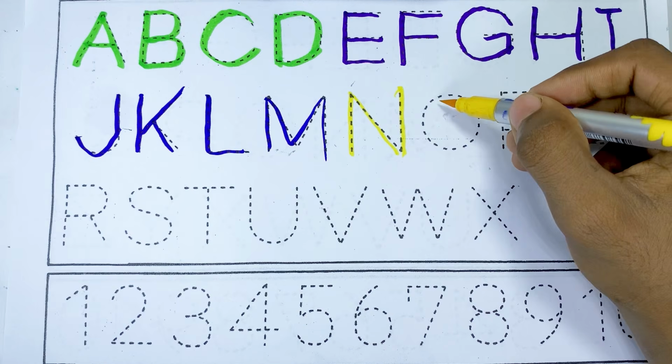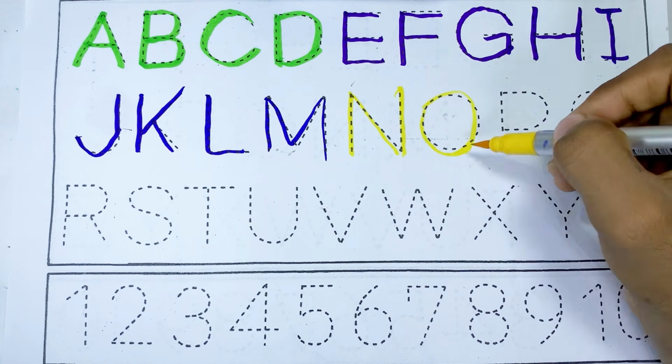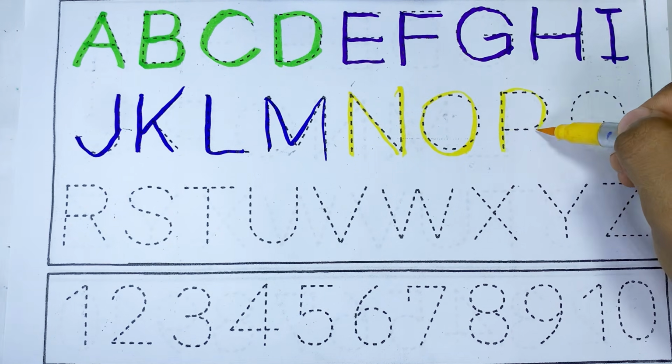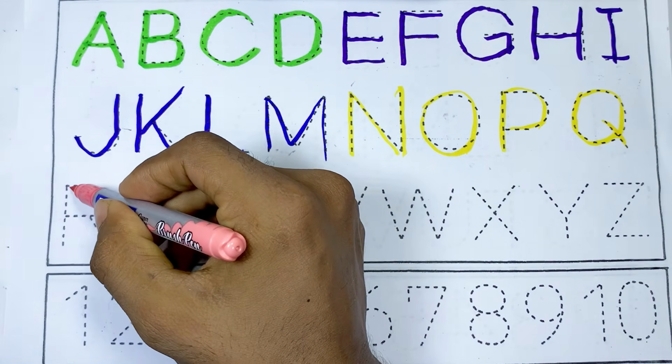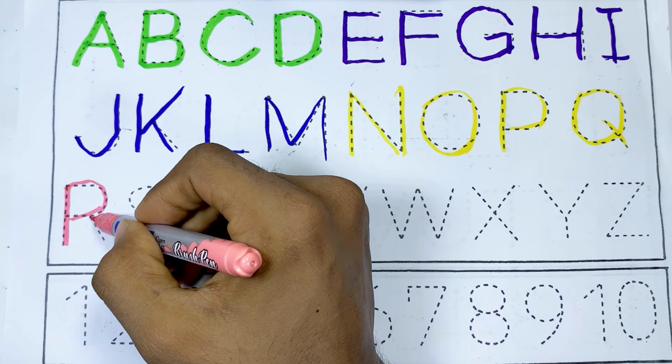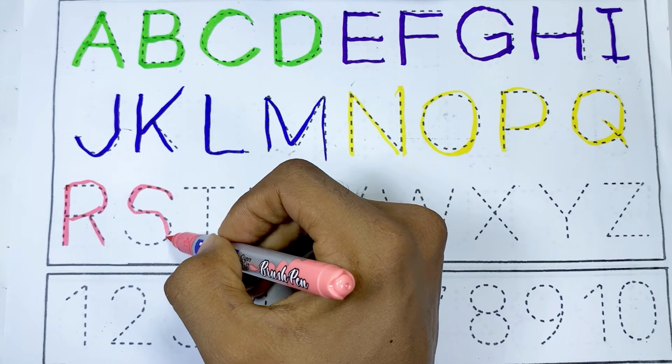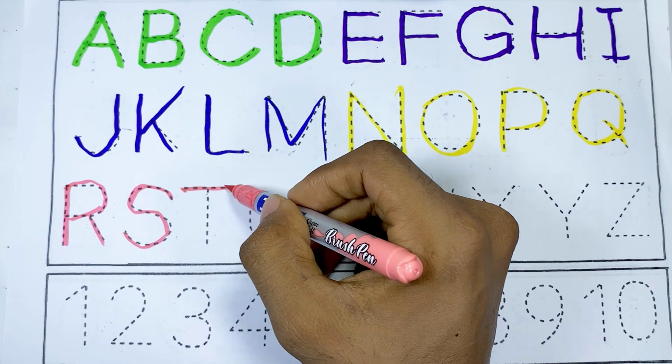N for nose. O for orange. P for parrot. Q for queen. Kids, now you draw R. R for rose. S for sun.